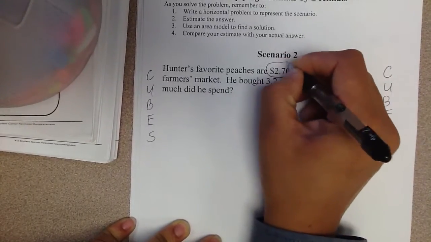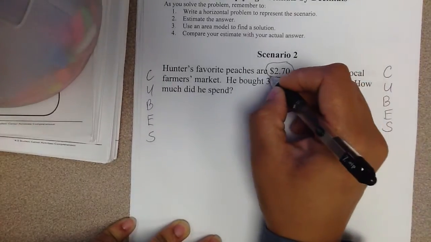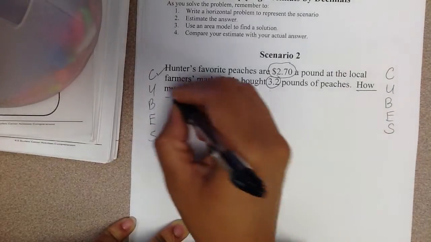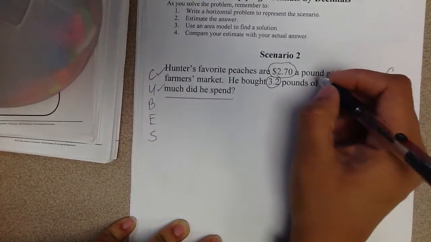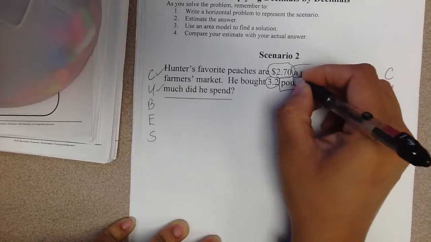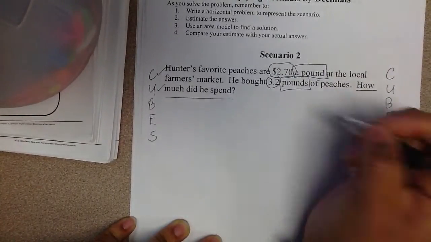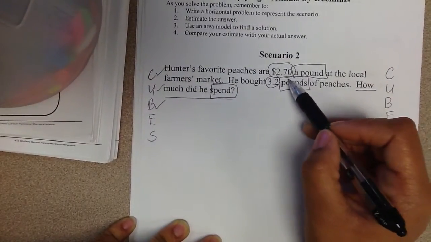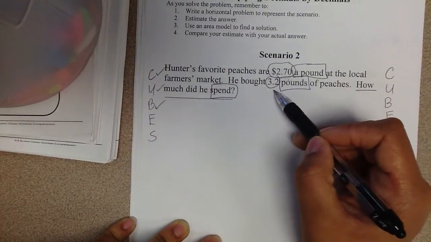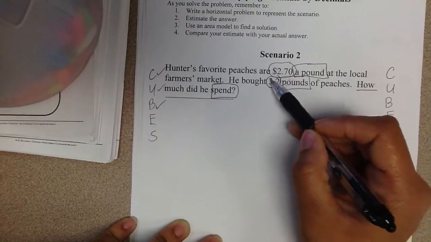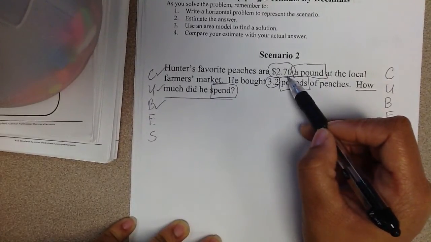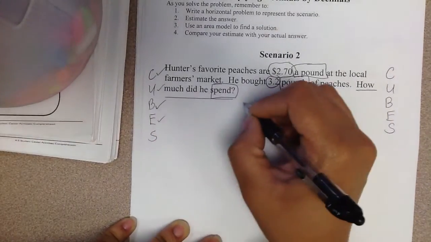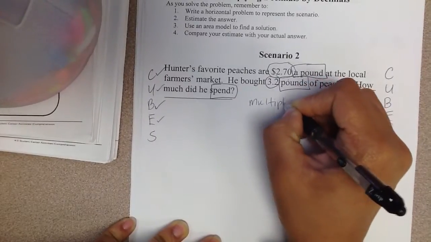So I'm going to circle my important numbers, $2.70 and 3 2/10. Then I'm going to underline my question, how much did he spend? I'm going to box my action words: pounds, a pound, and spend. Now I'm going to evaluate. If each pound is $2.70 and he bought 3 2/10 pounds, then I need to take the amount of pounds he bought, multiply it by the cost per pound, and then I'll figure out my answer. So when I evaluate, that means I need to multiply in this equation.